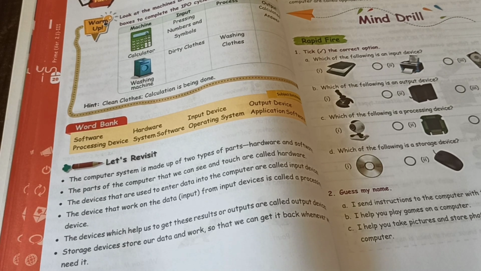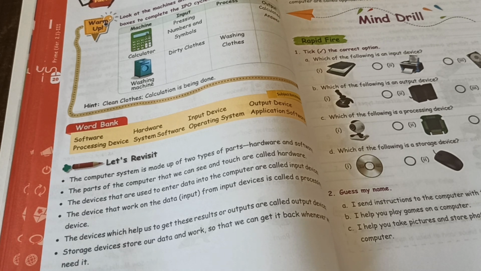The computer system is made up of two types of parts, first hardware and second software. The parts of the computer that we can see and touch are called hardware. The devices that are used to enter data into the computer are called input devices.